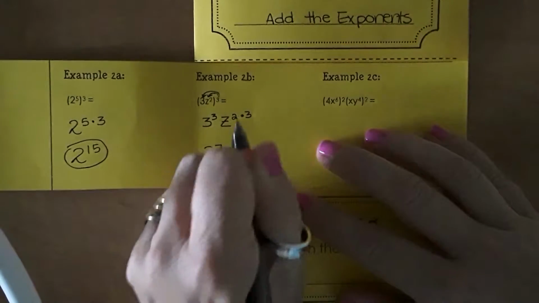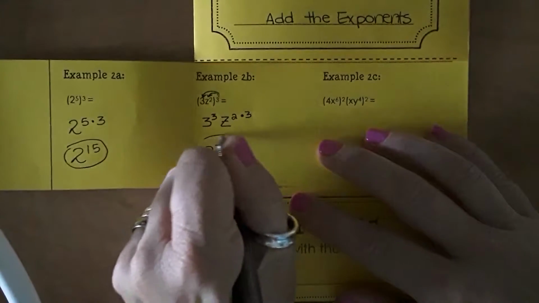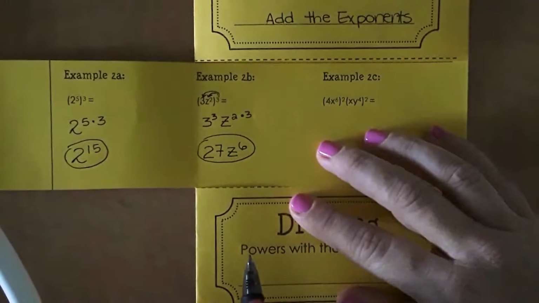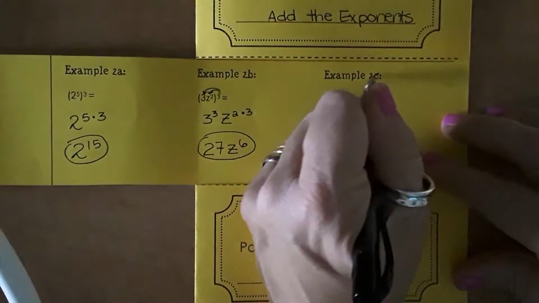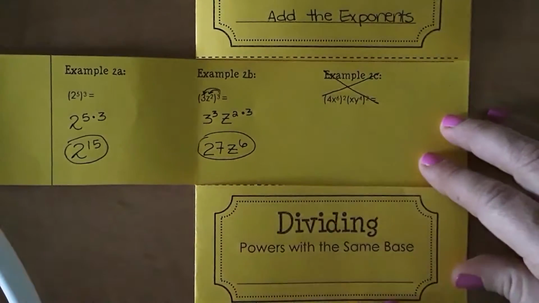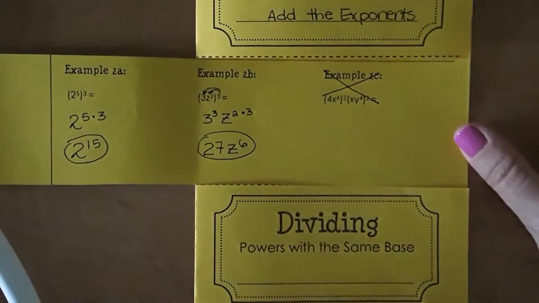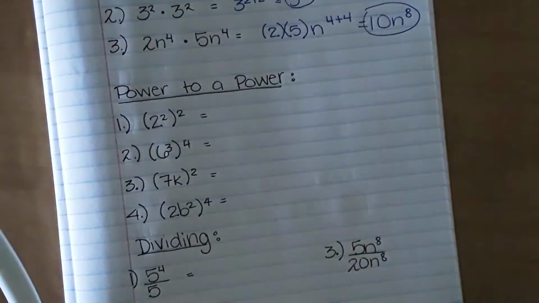And then we're going to have z, and then 2 times 3 is 6. So 27z to the 6th power. This last one, ladies and gentlemen, is above and beyond what you need to know, so we're just going to scratch that out. Okay? Let's move on back to our IMN, page 21, and let's solve.